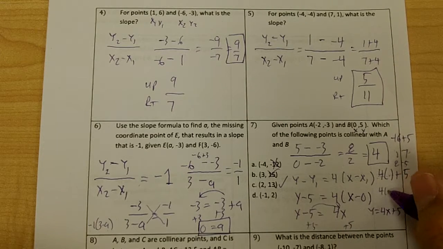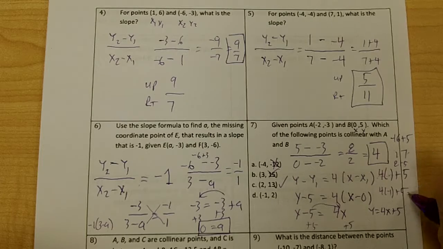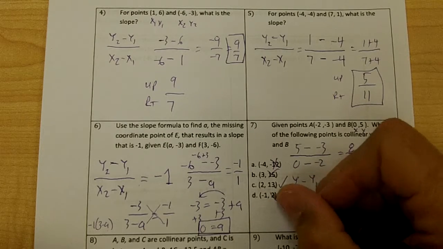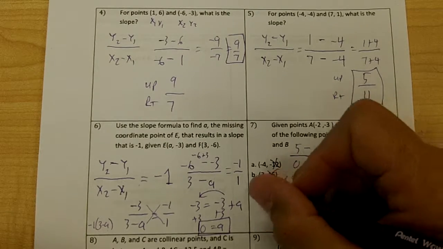If I input a -1, I'll get a 1, won't I? And this one is 2, so that one's wrong. So the one that would work would be (2, 13).